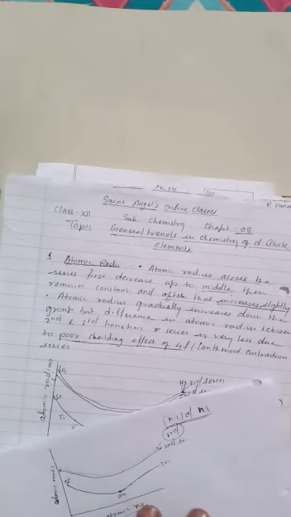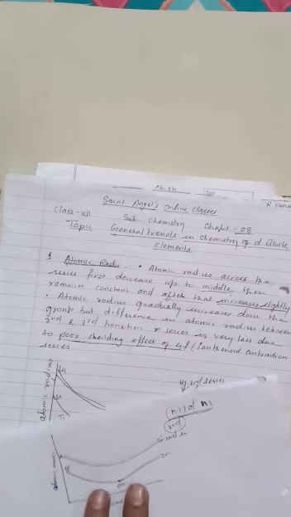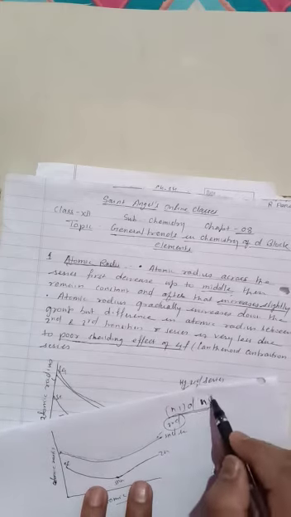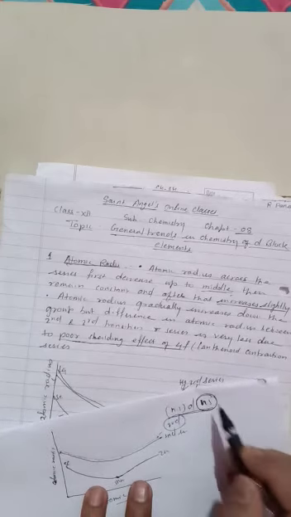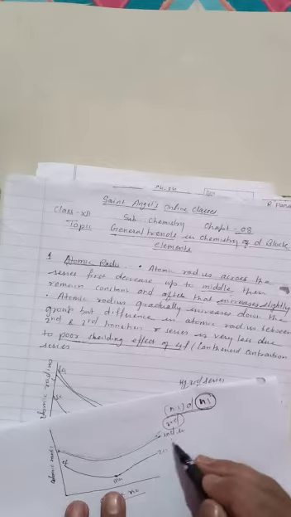As a result, greater effective nuclear charge is applied on the ns2 orbital. Therefore atomic radii gradually decrease, and this phenomenon is called lanthanoid contraction. So due to lanthanoid contraction, third series and second series elements have similar atomic radii.